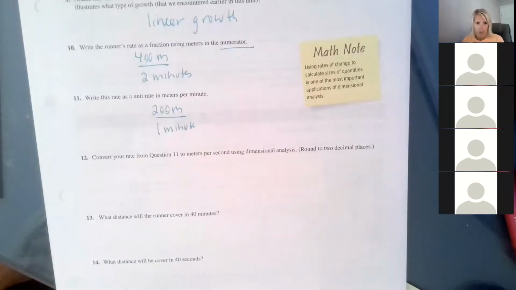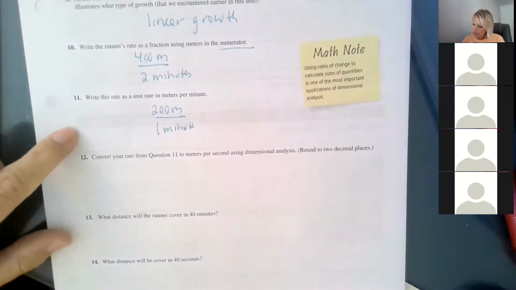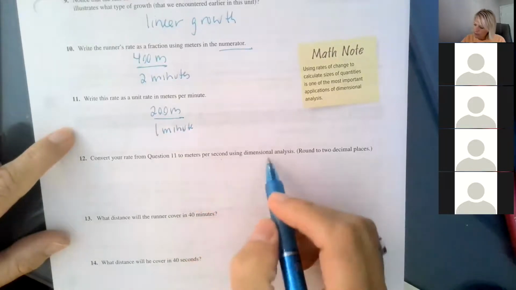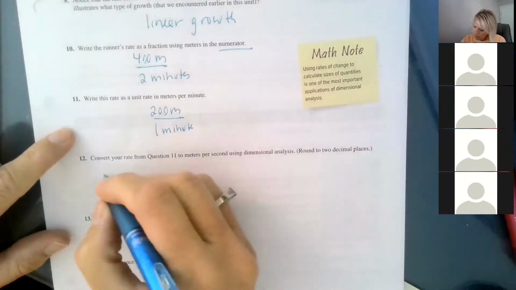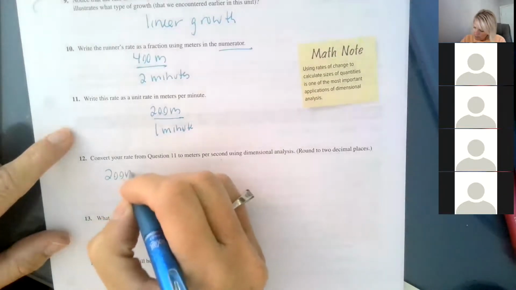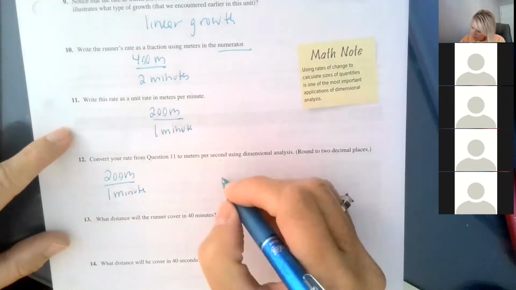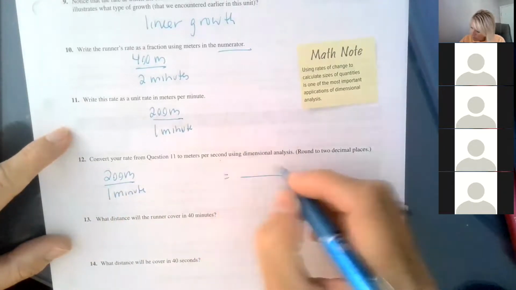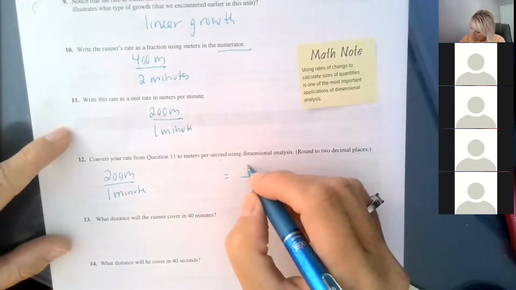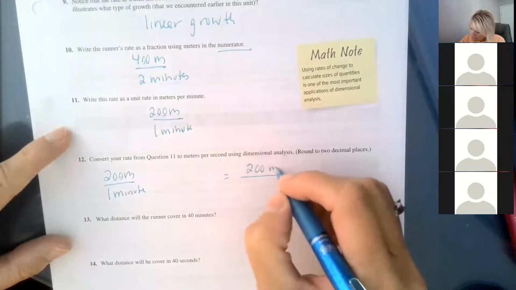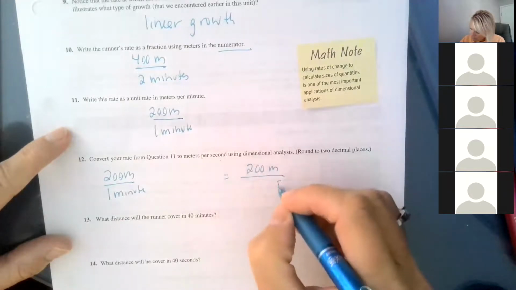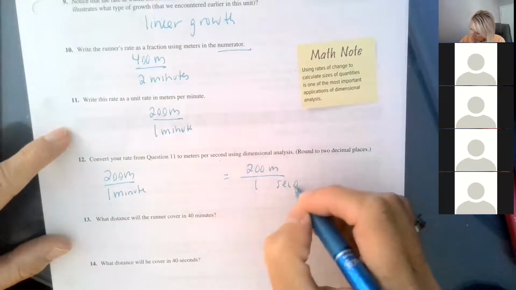Convert your rate from question 11 to meters per second using dimensional analysis. So we want to take 200 meters for 1 minute. And we're going to leave it at meters, so it's still going to be 200 meters, right? And we want it now in meters per 1 second.